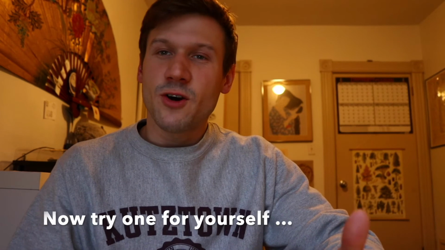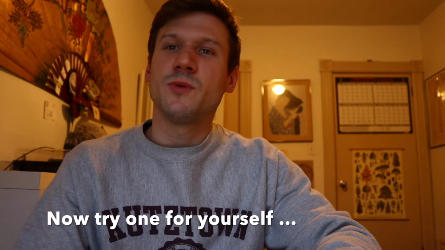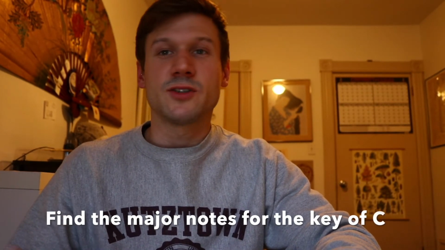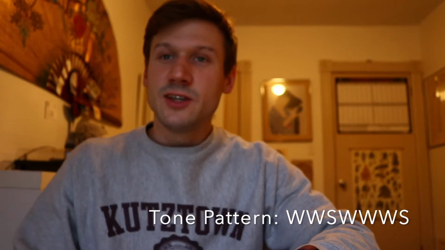Okay, now that you understand the tone patterns to making major scales, let's see if you can do one on your own. So for your example, see if you can find the 8 notes as part of the C major scale. So your first note is going to be C, and then follow your tone pattern to see if you can get the rest of the notes that are part of that scale. So press pause here, I'll give you a minute, and then come back for the answers.